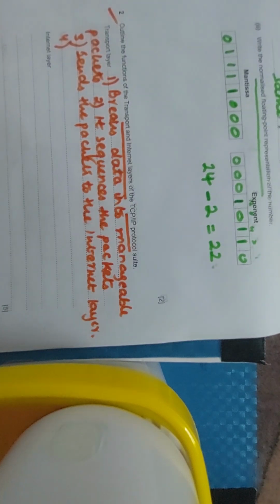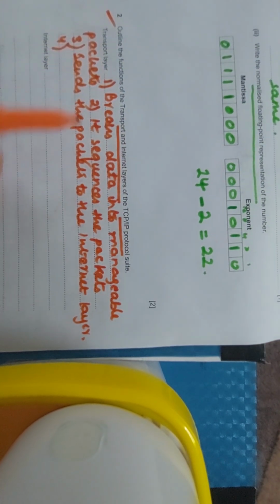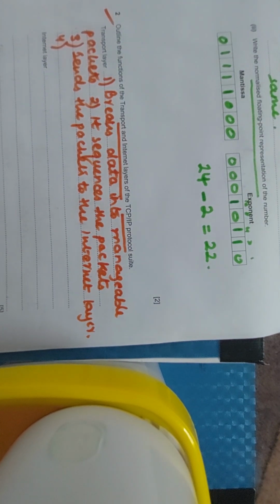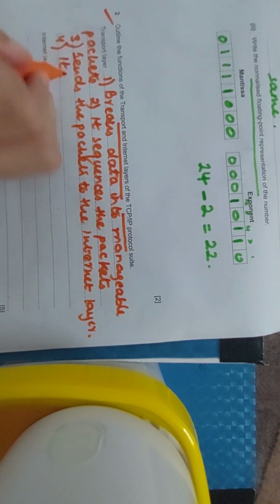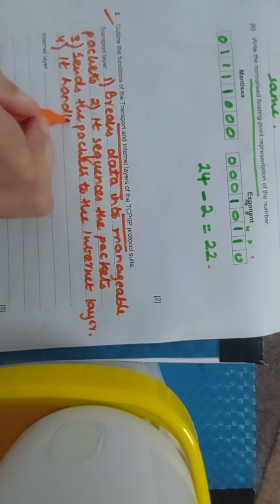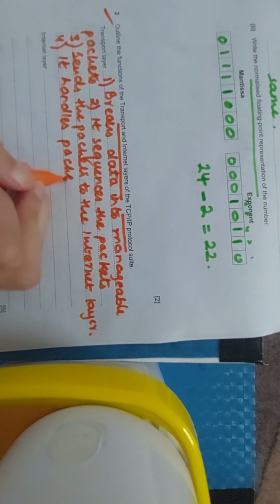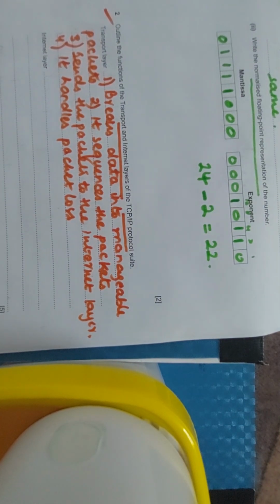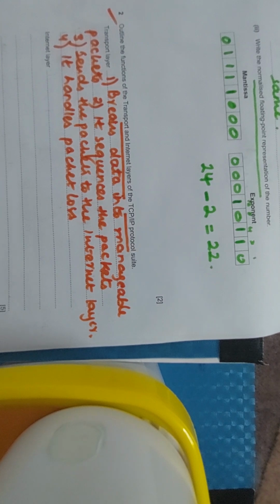And then, okay, for this I think 3 points for each was enough, but I'm writing just in case another one as well. So it breaks data into manageable packets, and it sequences the packets, and then it sends the packets to the internet layer, and then it handles packet loss, since it acknowledges the receipt of complete error-free packets, right? So if a packet has been corrupted or lost, it handles that situation.